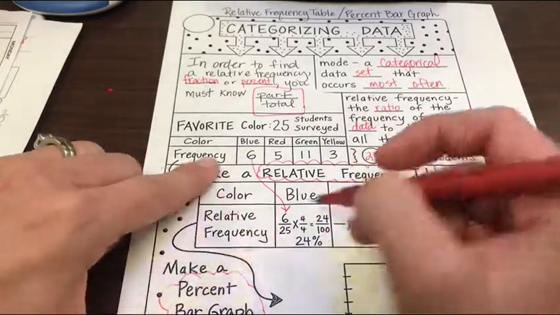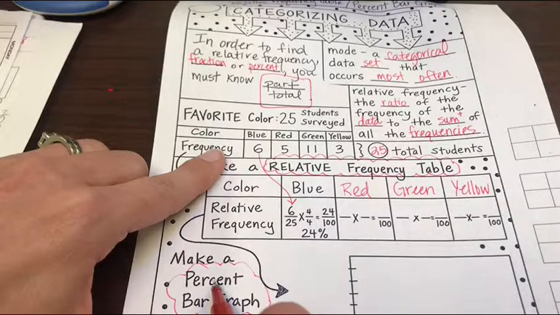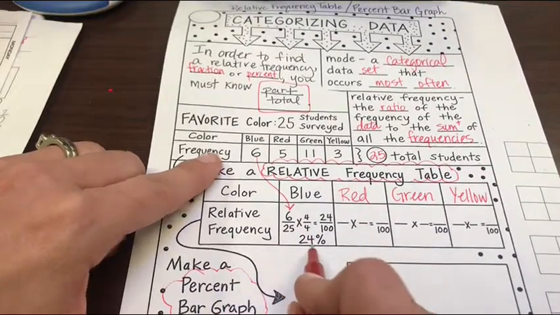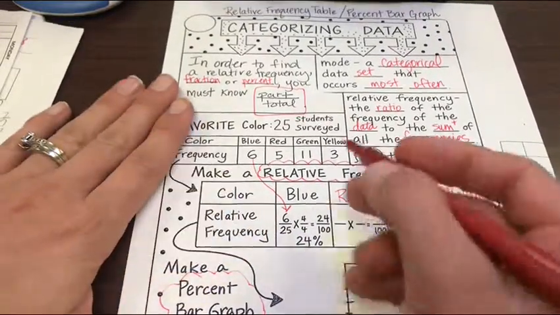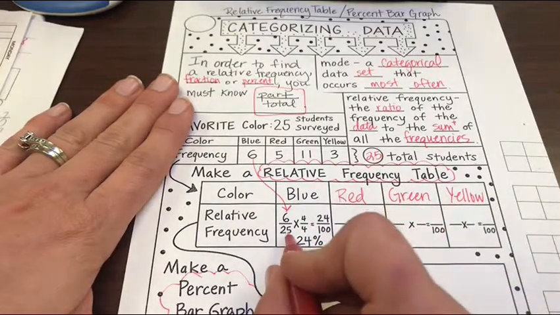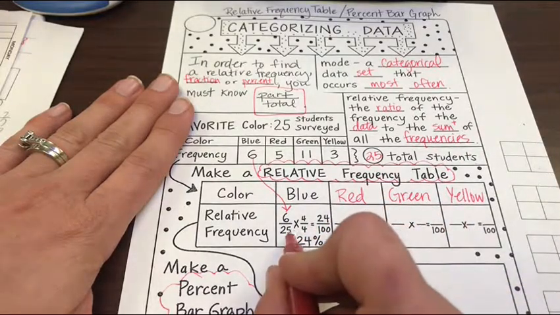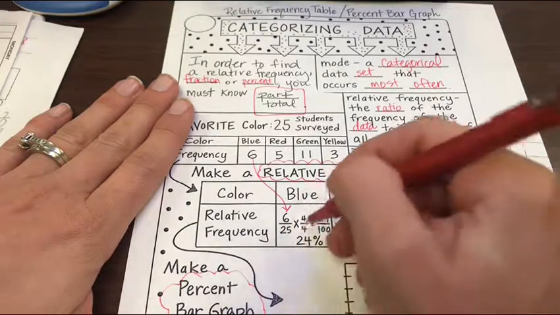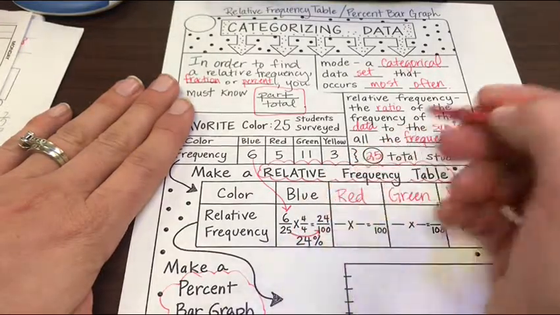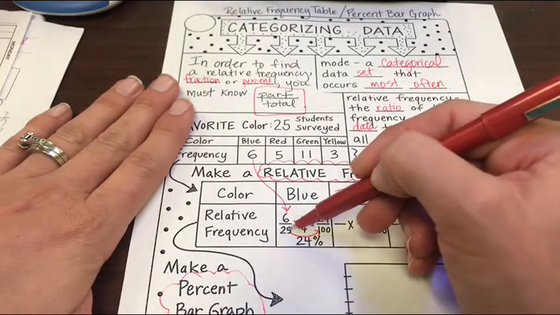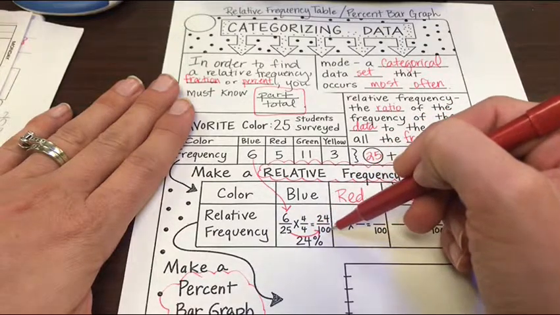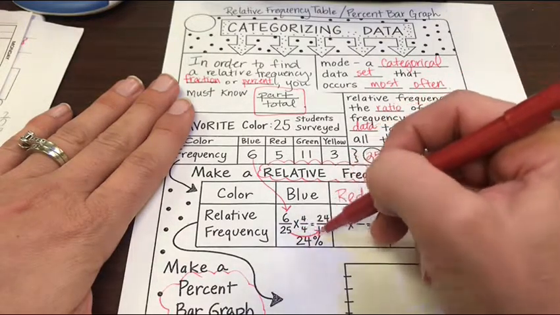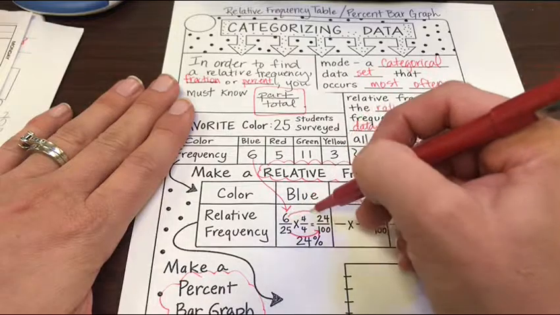So in order to make a percent bar graph, I need to go ahead and turn it into a percent. So there's 2 ways. If your denominator, or your bottom total, is a friendly number to 100, like 25 times 4 is 100, whatever you do on the bottom, times 4, you can do on the top.